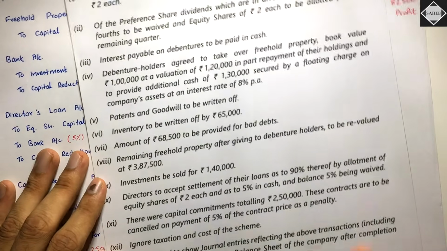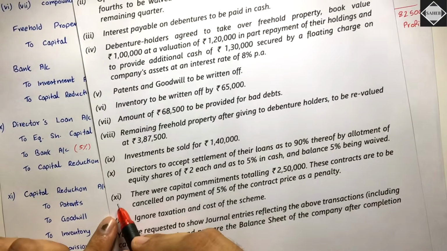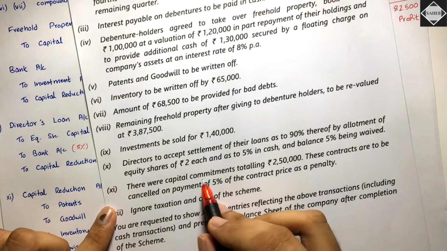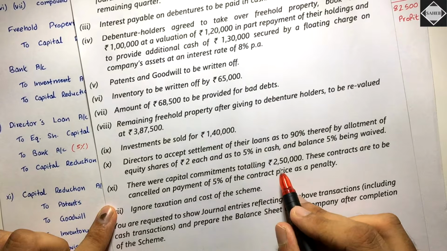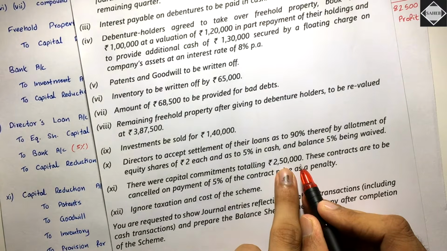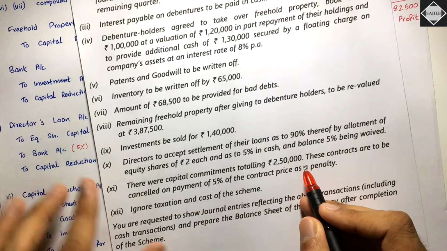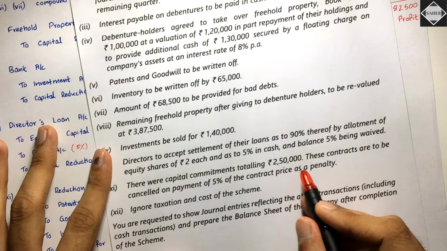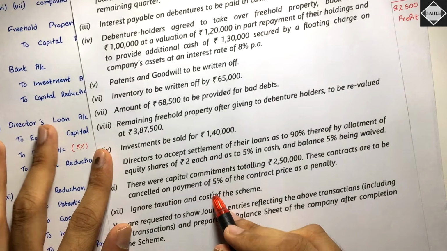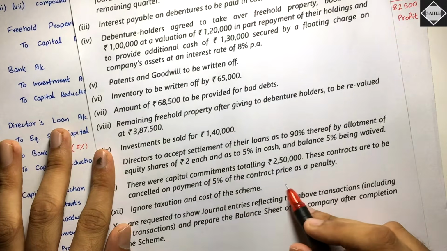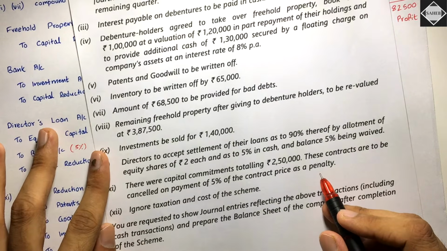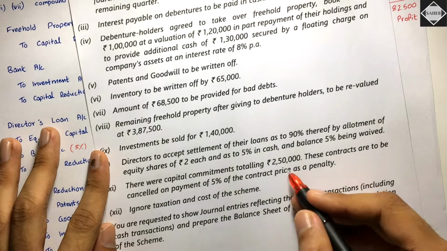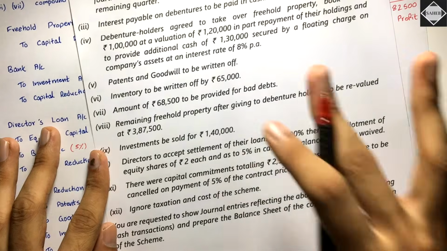At last, one more thing is there. See this 11th one. There were capital commitments totaling 2,50,000. Now understand, this is a contingent liability. These contracts are to be cancelled on payment of 5% of the contract price as a penalty. So we are cancelling the contracts, and because of that we'll have to pay 5% as the penalty.